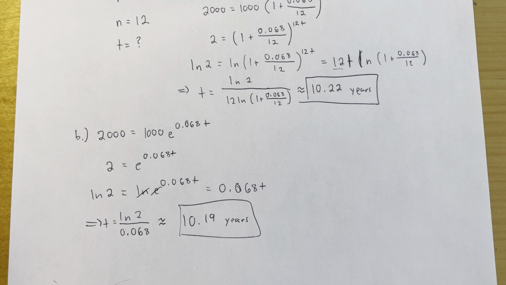This is going to wrap up our review on exponentials and logarithms. Starting next week, we'll be doing some actual calculus with the topic of limits.